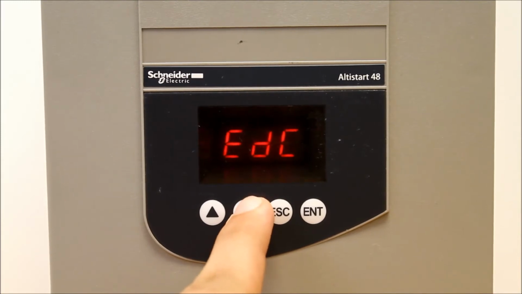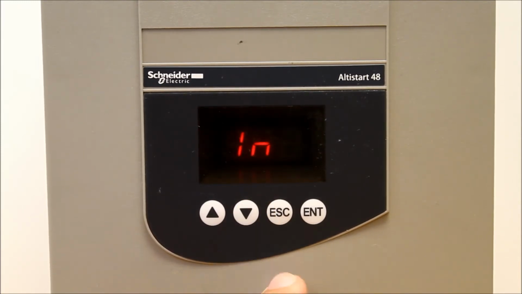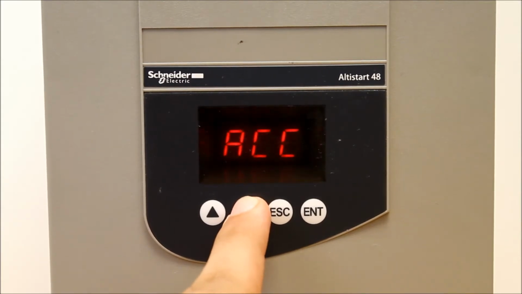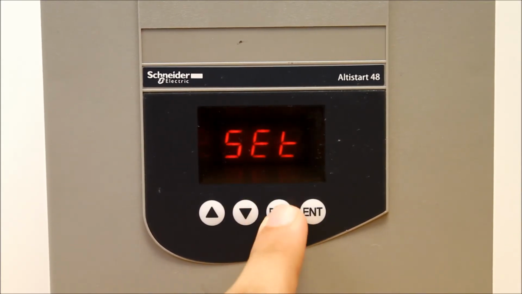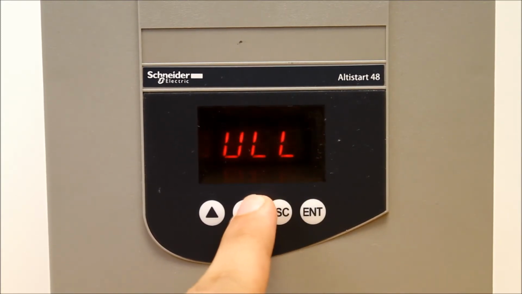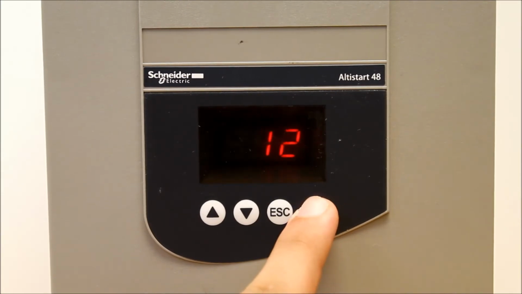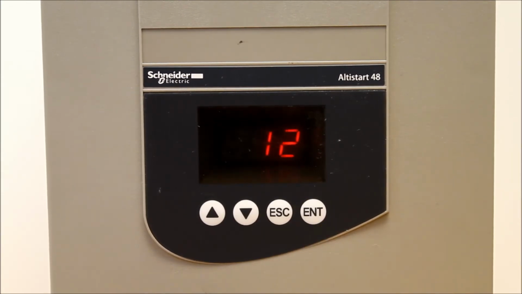And the last one is labeled as TLS. Now that one is under a different menu, and to get there you want to go ahead and enter on PRO, go down to TLS, and that's your max starting time.